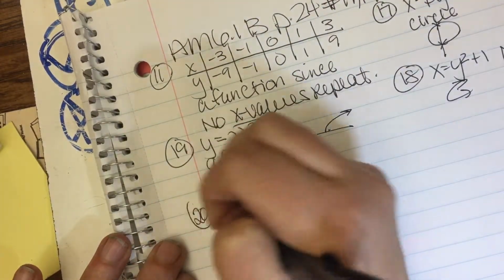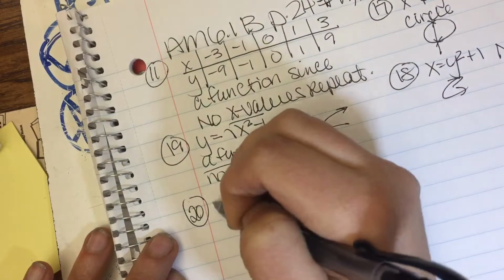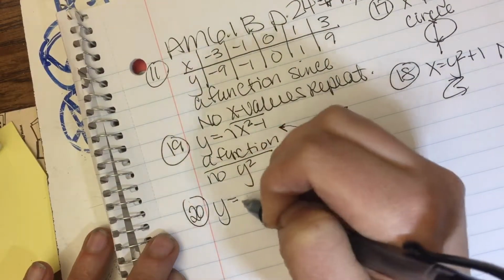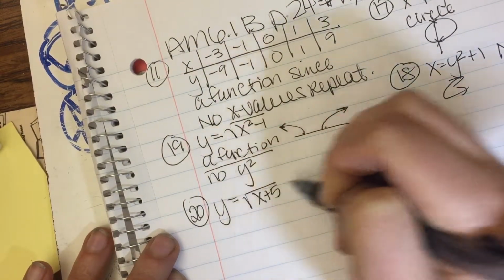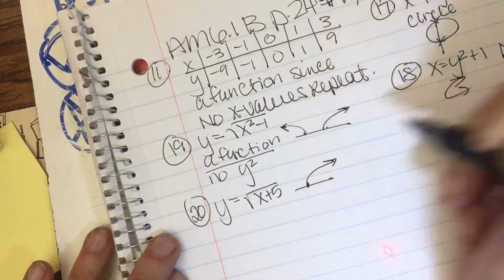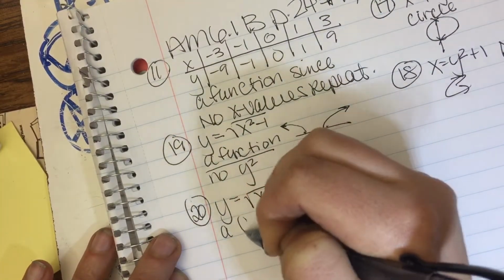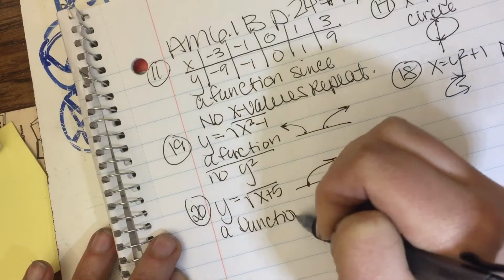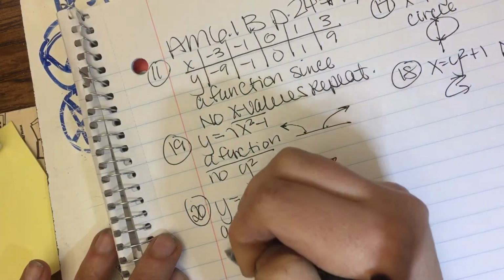Okay, 20 says y equals square root of x plus 5. That's a radical like this. So that one is a function. Okay, no y squared.